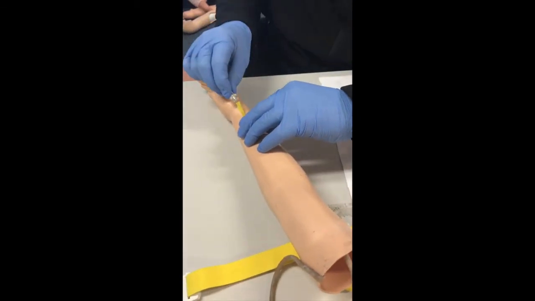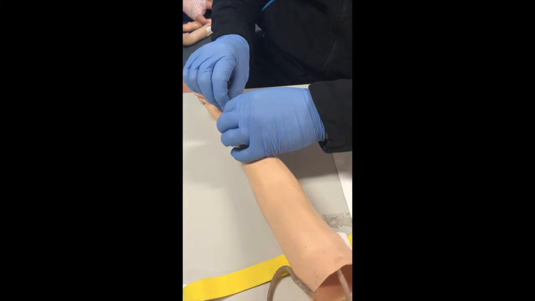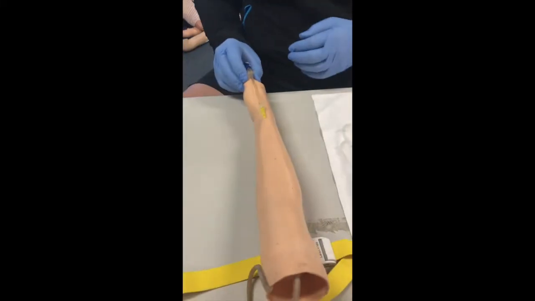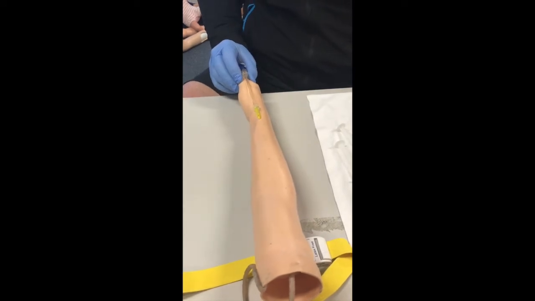I remove the tourniquet and I pinch off the cannula to tamponade. I remove the cannula, calling sharps out. I then attach the 3-way extension tubing and secure with a tegaderm.